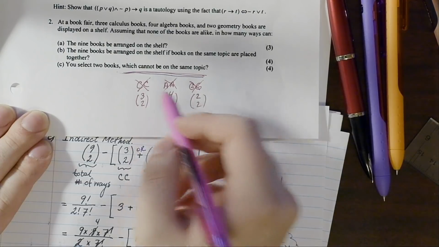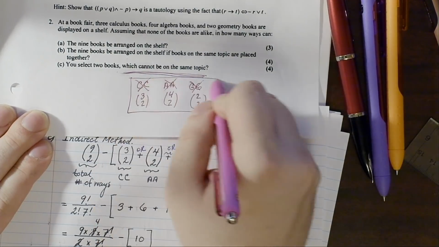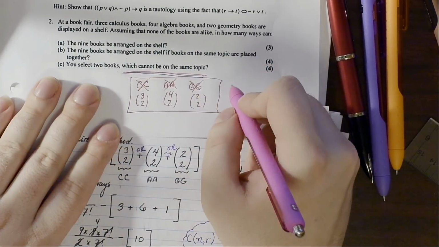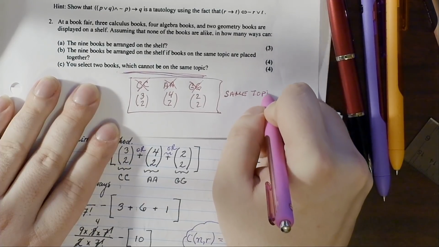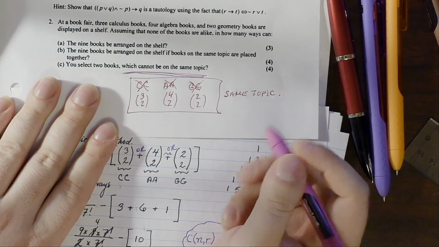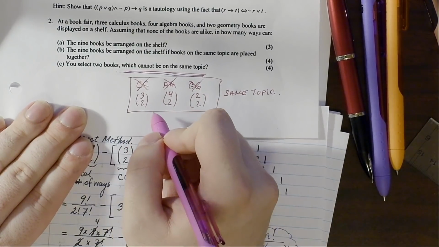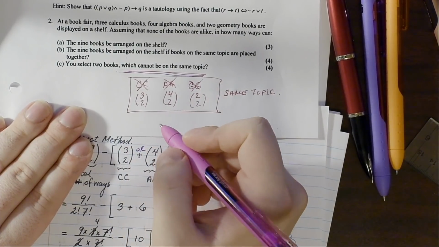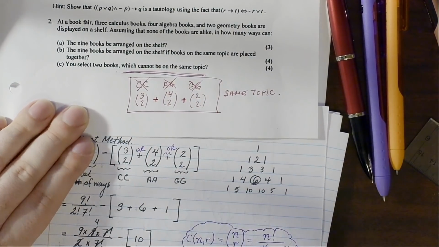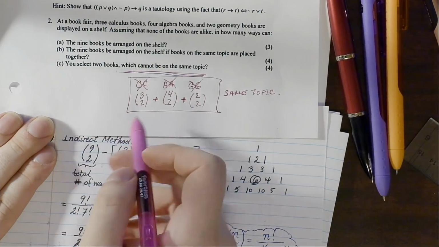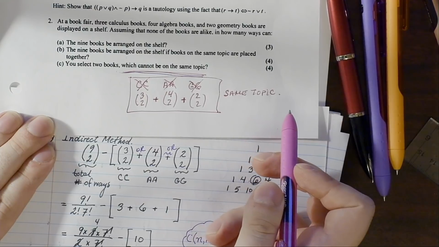So these are all the ways in which these are the same topic. So we don't want that. These are not good. Now, these are cases, and by the sum principle, we just add them up. Now, these are the number of total ways to do the same topic.